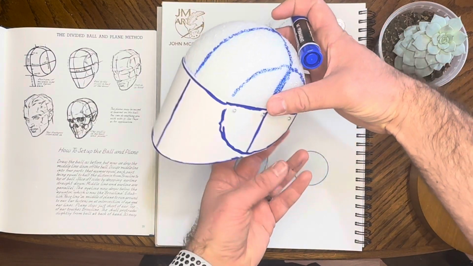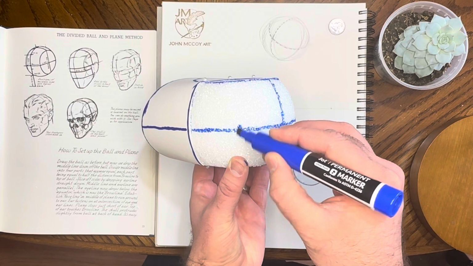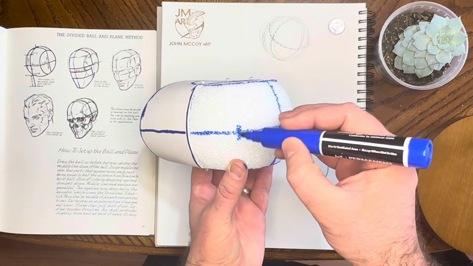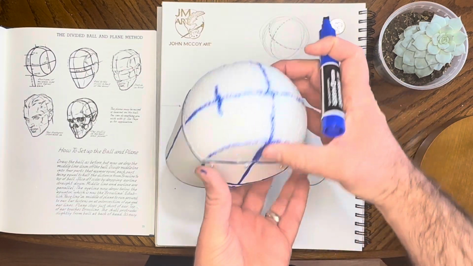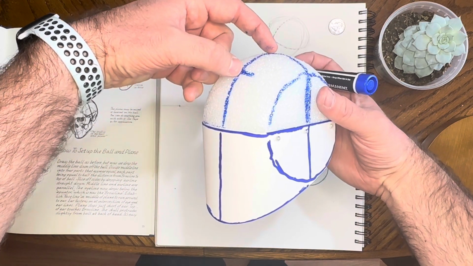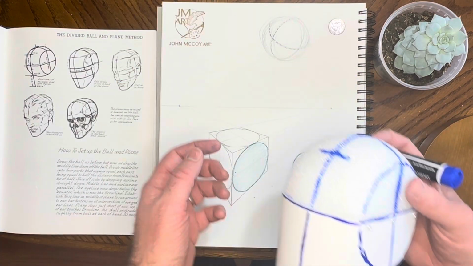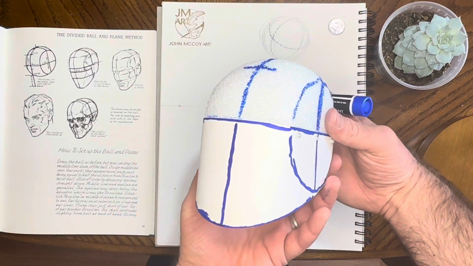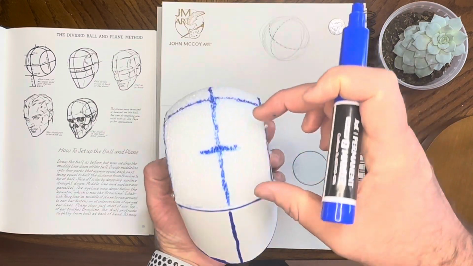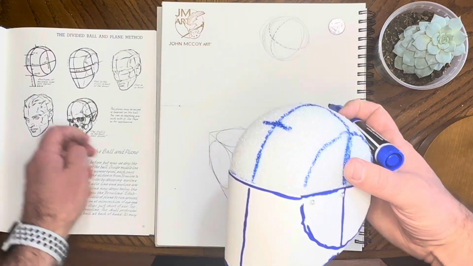But with three-dimensional, I can see the line from above, and I can find the midpoint. And that becomes the hairline. Now you can see, okay, why is this line smaller than this one? Because of perspective.